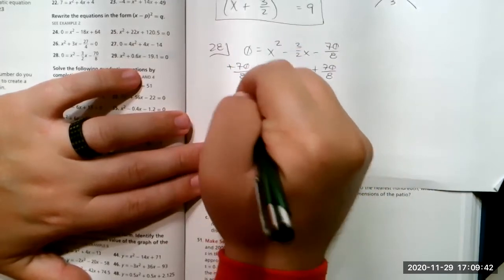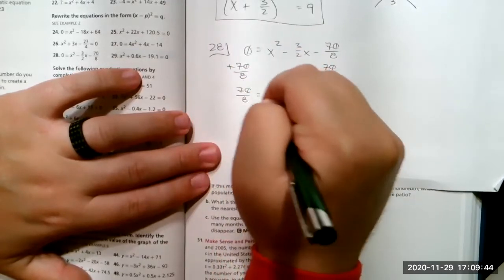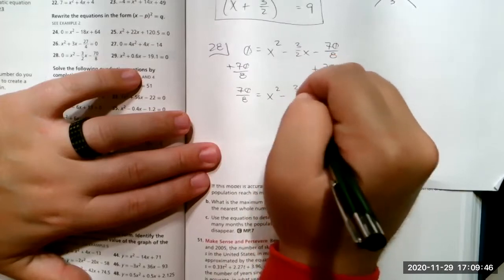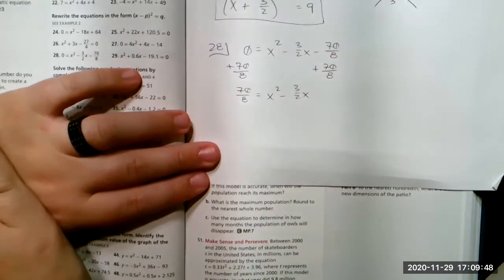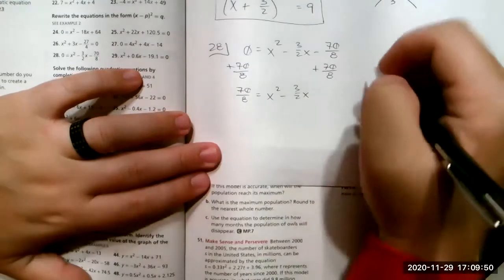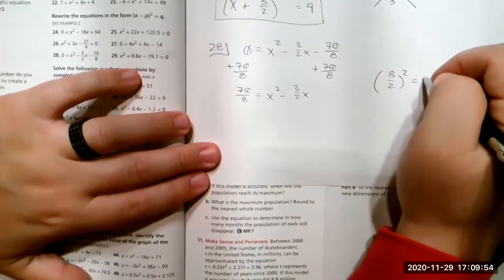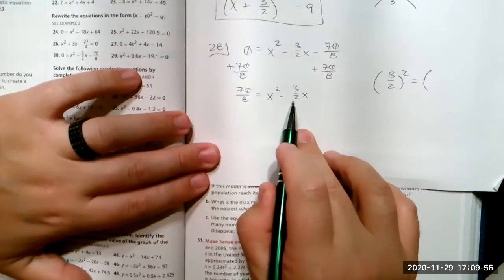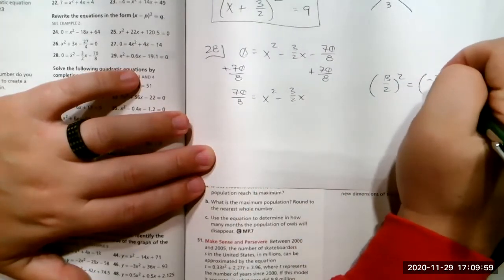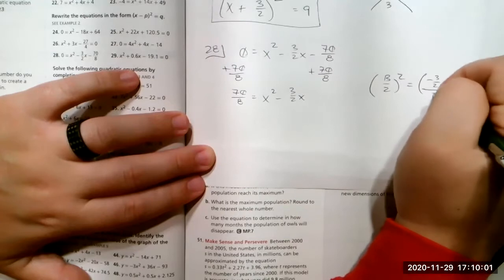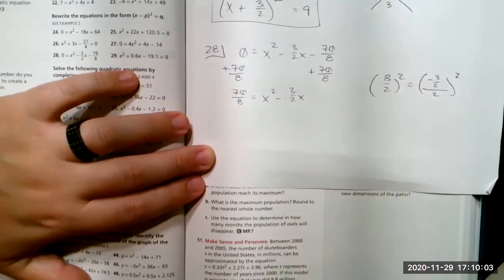So on the left, I have 70 over 8 equals x squared minus 3/2 x. So I will find out what b divided by 2 squared is. So b is negative 3/2. And when I divide that by 2, I will square it.